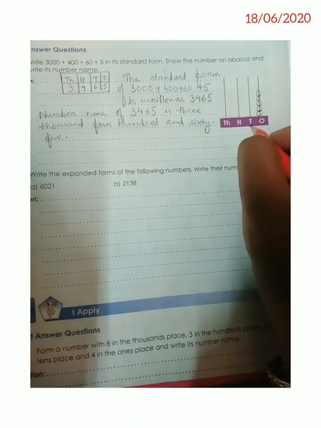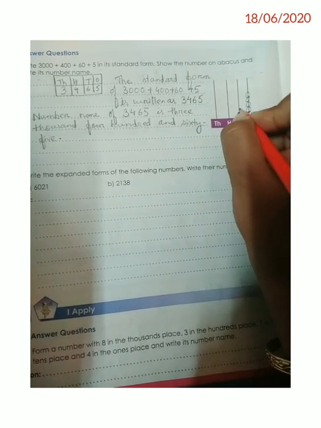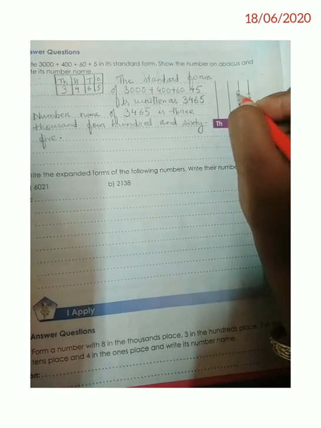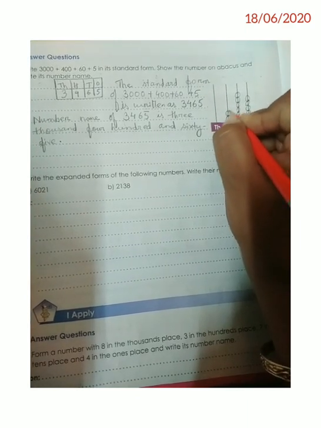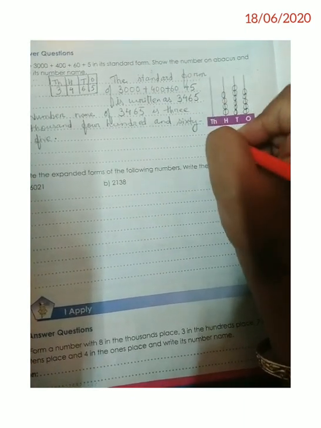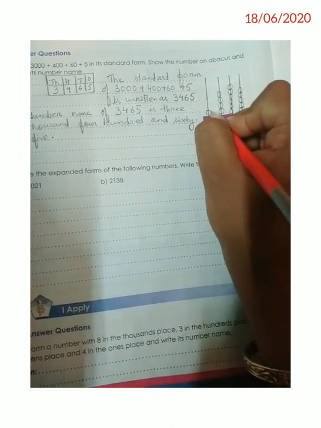Okay, now look at the place value chart. What is there in tens place? 6. So we will draw 6 beads. 1, 2, 3, 4, 5, 6. All right, now look at the hundreds place. What is the number? 4, isn't it? So we will draw 4 beads. 1, 2, 3, 4. Okay, now look at the thousands place. What is the number? 3. So we will draw 3 beads. 1, 2, 3. All right, so this is how you have to show the number on the abacus.